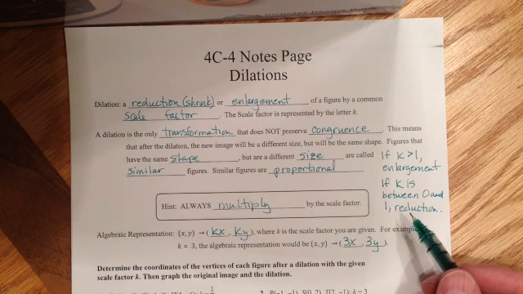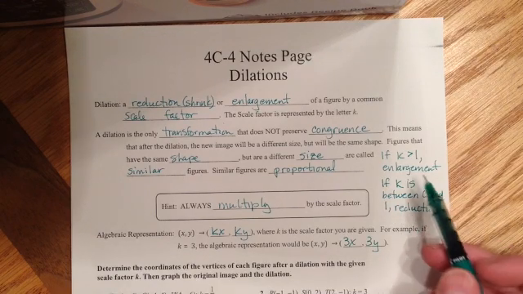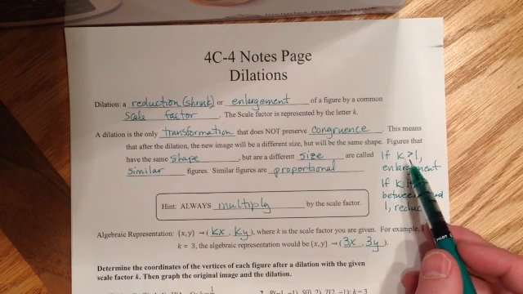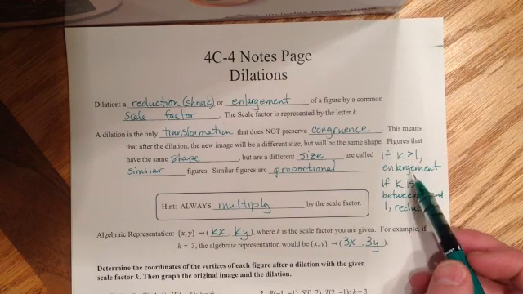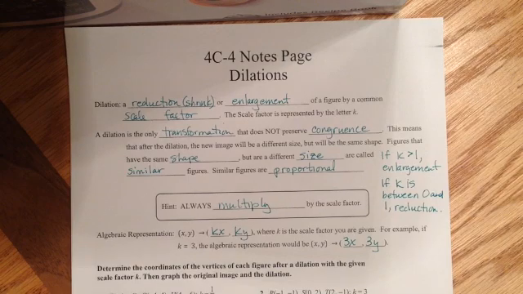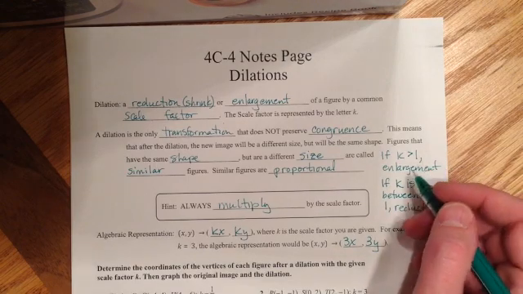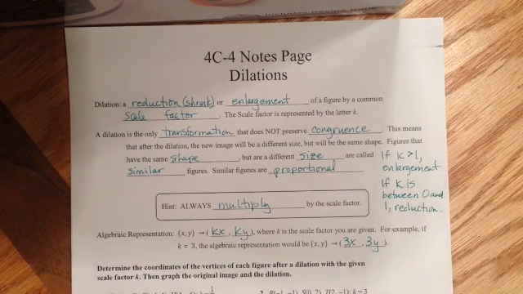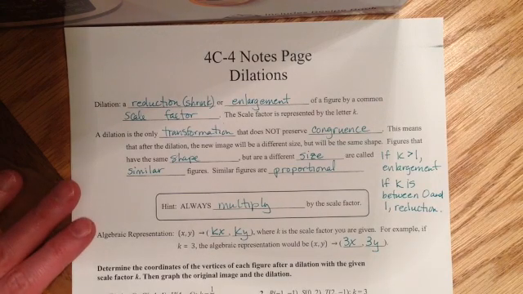If it's a fraction or a decimal less than 1, then it's going to be a shrink or a reduction. If it's a number larger than 1, you're going to have an enlargement. Okay? Now, what if k is 1? Right, it's going to stay the same size. Okay? If k is 1, it's going to stay the same size. It's not a dilation.